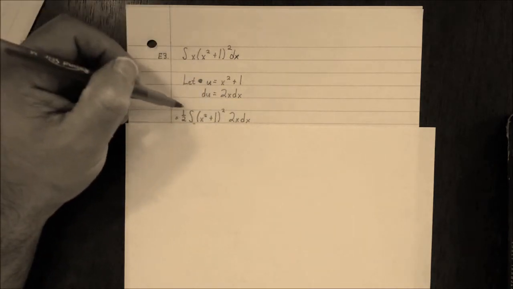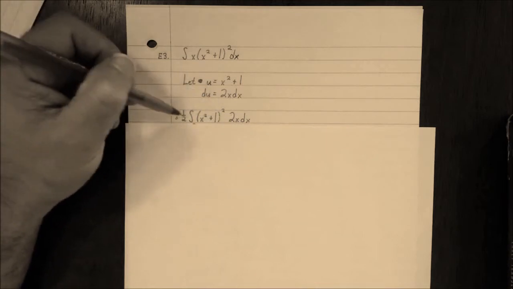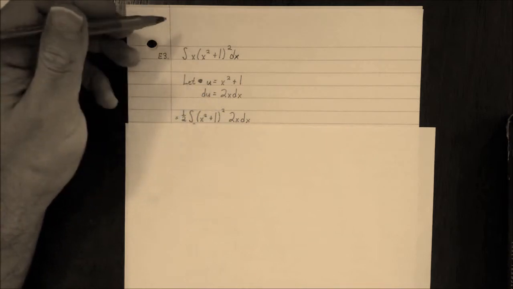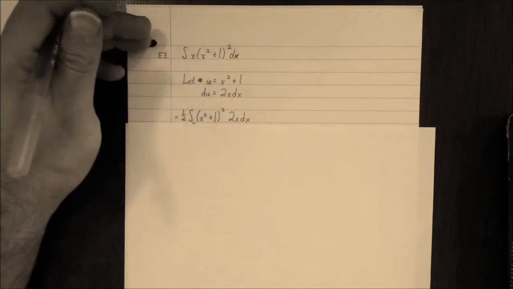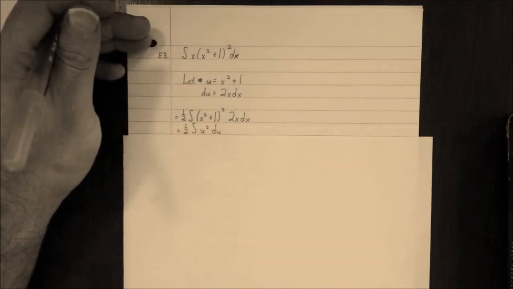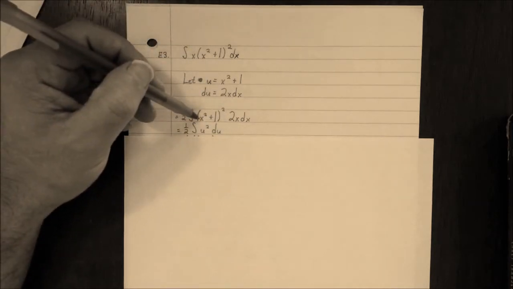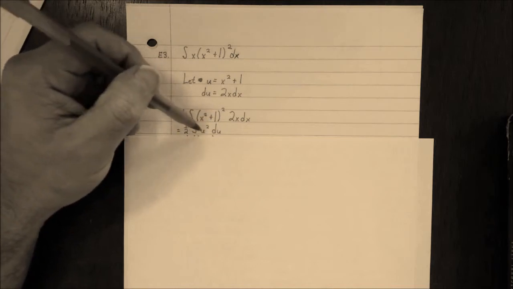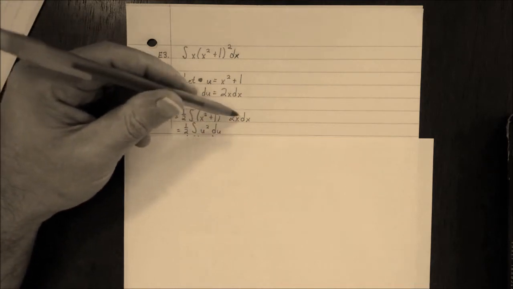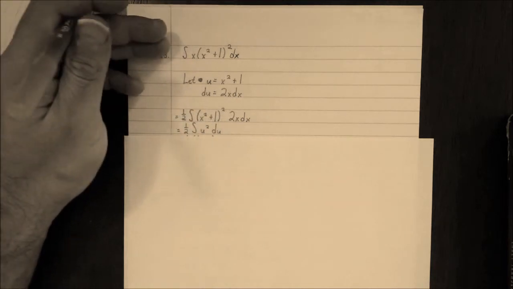I've just changed 1 into 1/2 times 2, but I want the 2 in there, and we have the 1/2 outside. We want to keep the 2 inside because we want to change that to du, and that's the only way it's going to work. But now that I have the 2x there, I can change x squared plus 1 to u. So I get u squared, and the 2x dx becomes du. Notice that the 1/2 is still outside of the integration symbol.